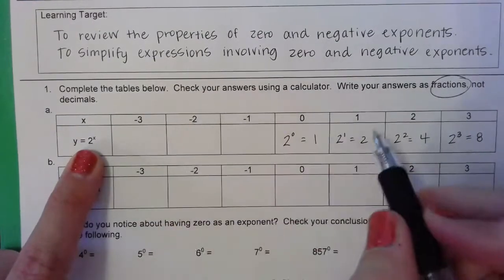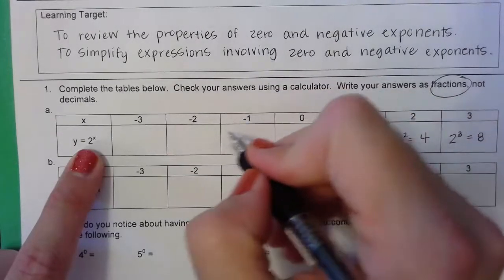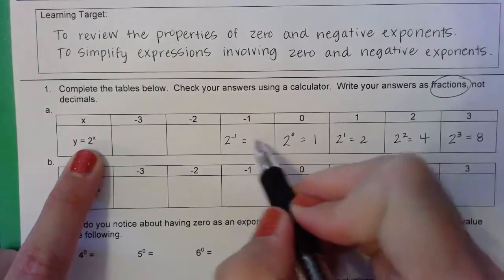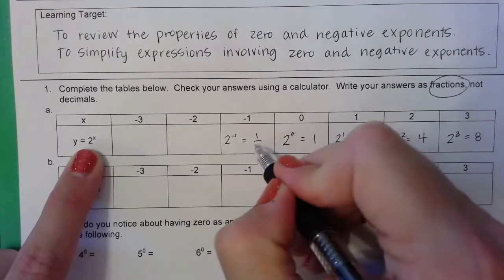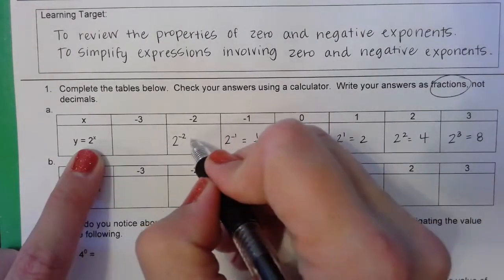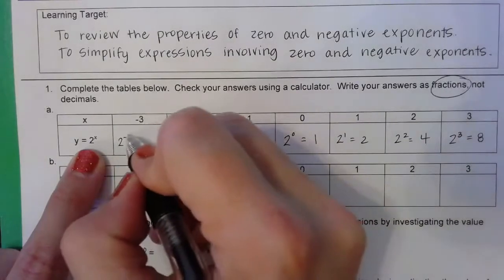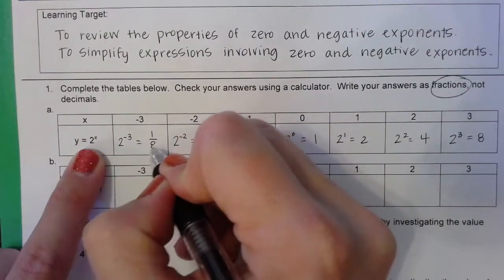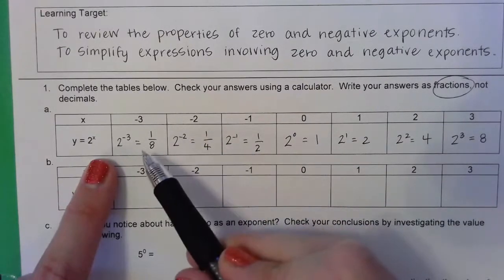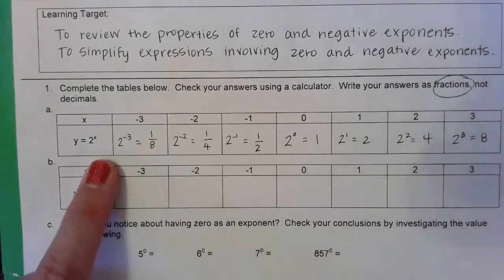These numbers cause the value of the fraction to flip to the other side. So when you plug in the negative 1 for the 2, it doesn't mean your answer is negative 2. It means your answer moves to the bottom of the fraction. And same thing, when you plug in a negative 2, the 4 moves to the bottom of the fraction. And when you plug in a negative 3, the 8 moves to the bottom of the fraction. So anytime you have a negative exponent, it causes that value to move to the denominator of your fraction.